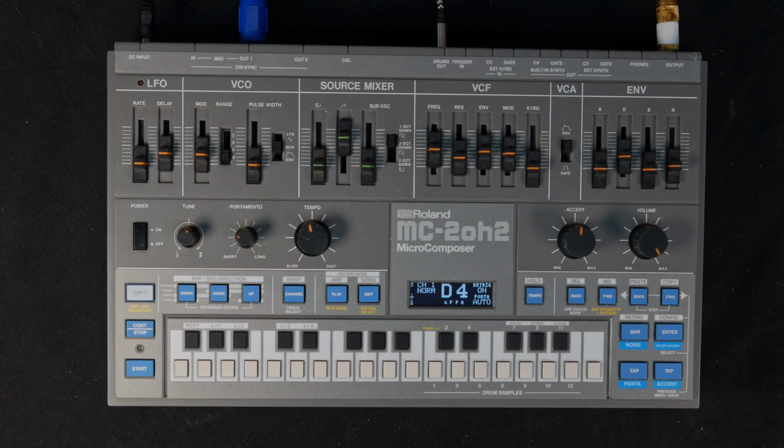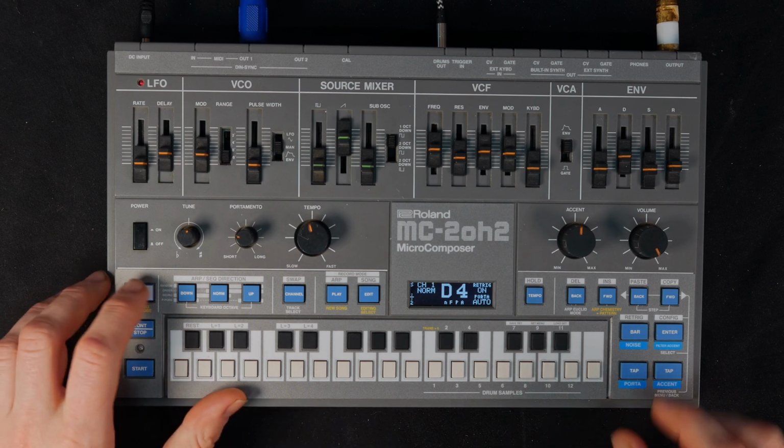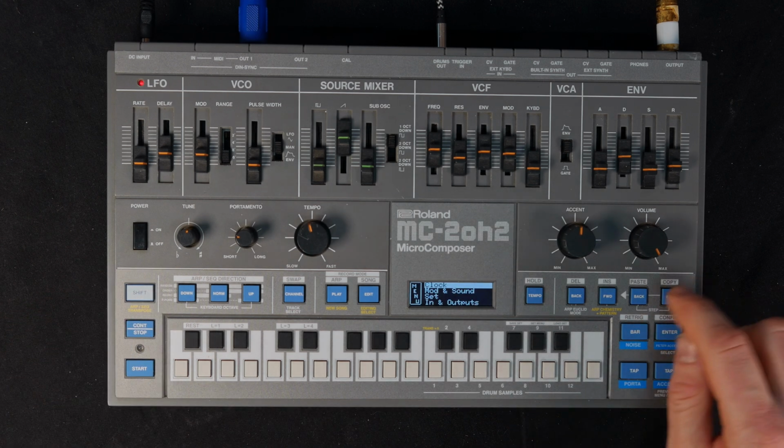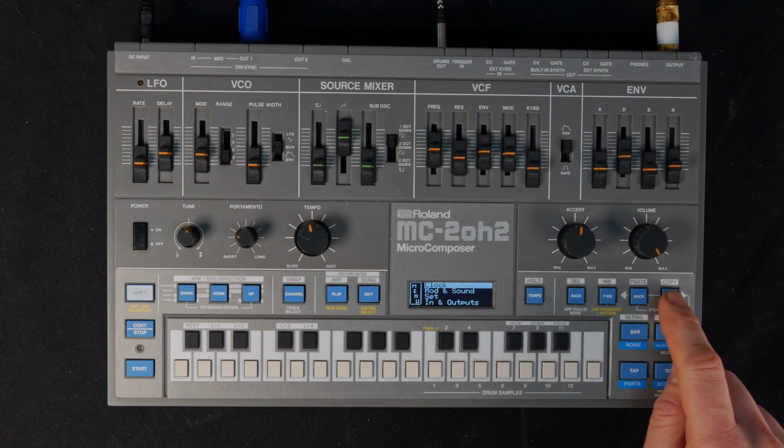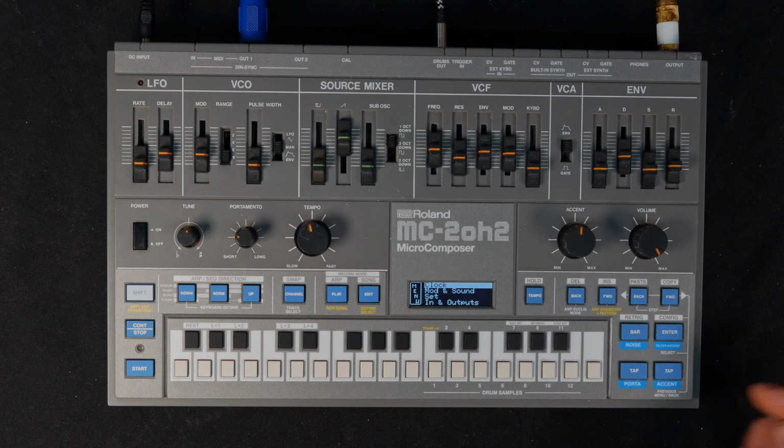Let's have a look at the configuration menu. We enter the configuration menu by pressing Shift and Enter, and here you have a selection of different sub-menus. You can navigate with the forward-backward keys, enter a sub-menu with Enter, or go back with the tab here.